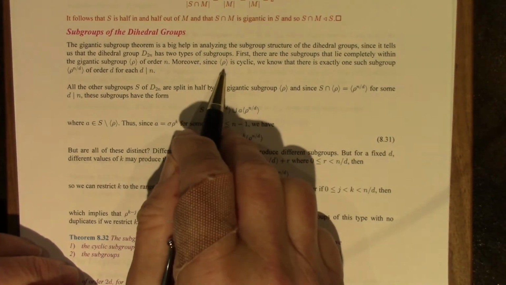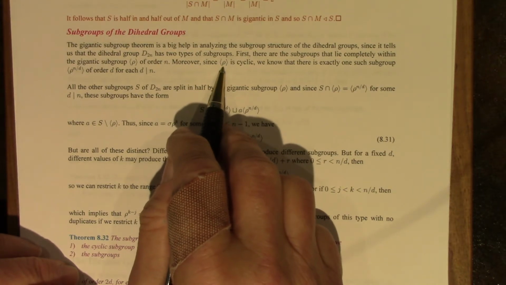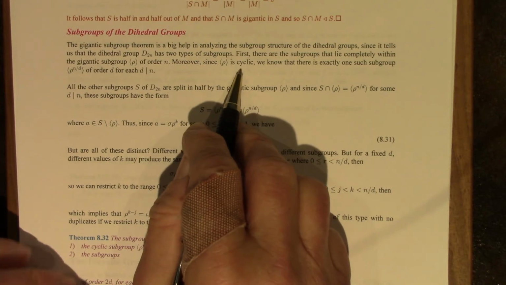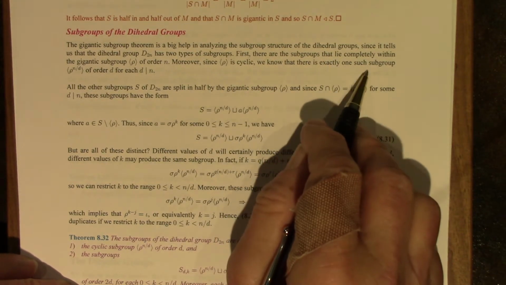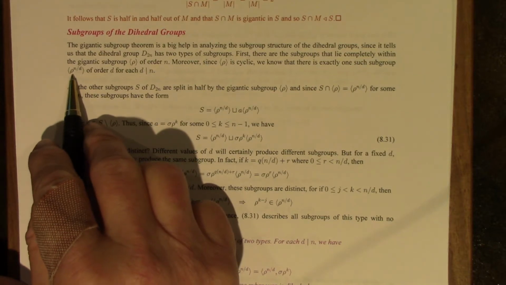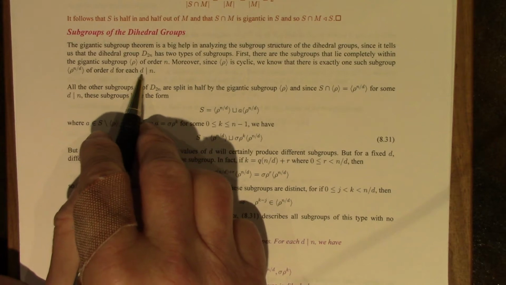There are the subgroups that are completely contained in the gigantic subgroup, but the gigantic subgroup is cyclic, and we know exactly what its subgroups look like. There's one subgroup of this form generated by rho to the n over d. It has order d for each d dividing n.